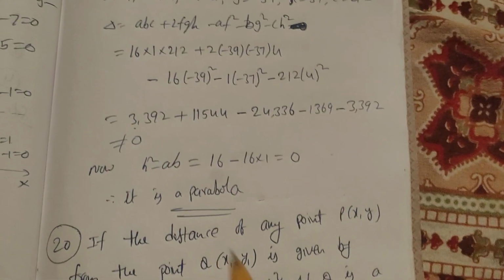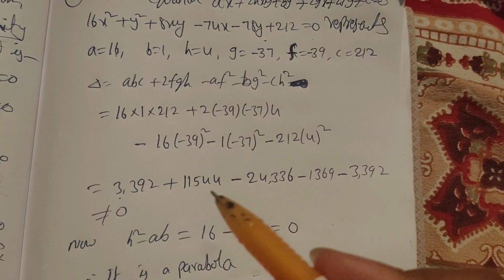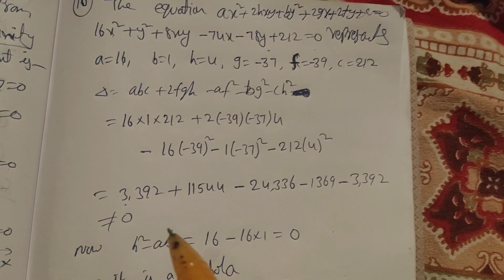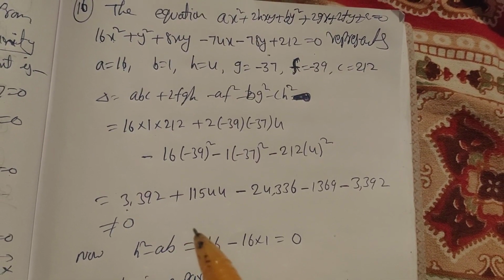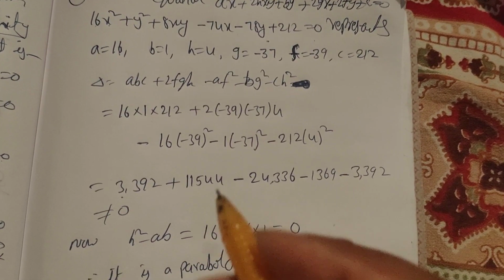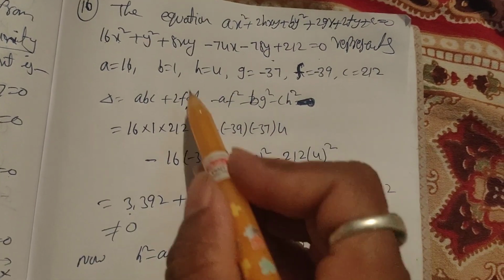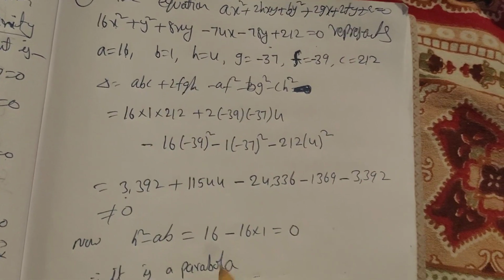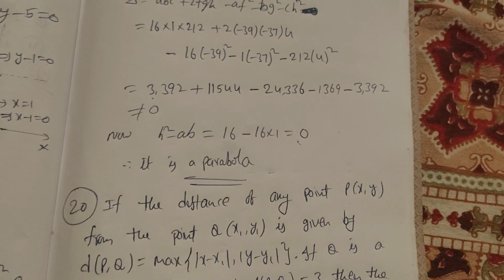Now to confirm this one, go for h square minus ab. If h square minus ab is equal to 0, parabola; h square minus ab greater than 0, hyperbola; less than 0, ellipse. So h square is 4 square, that is 16, minus ab means 16 into 1, 16. 16 minus 16 is equal to 0. So it is nothing but a parabola.